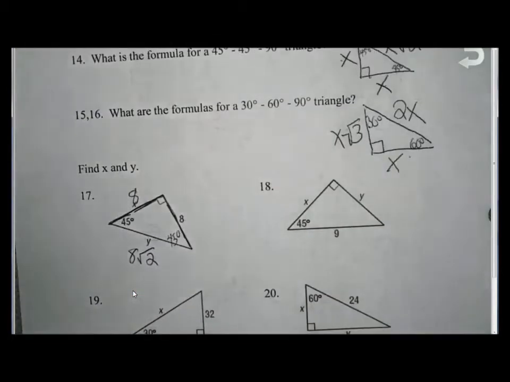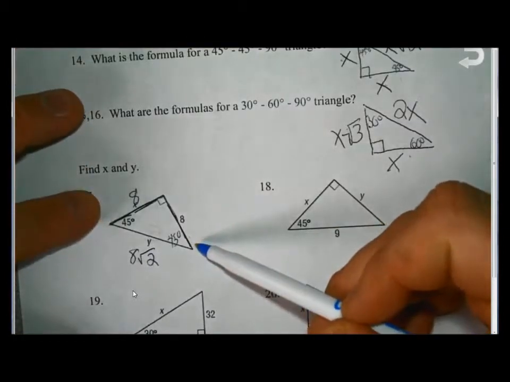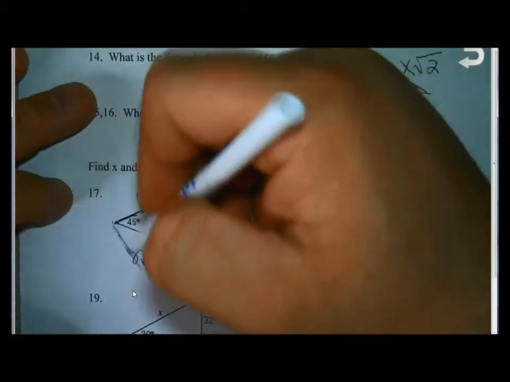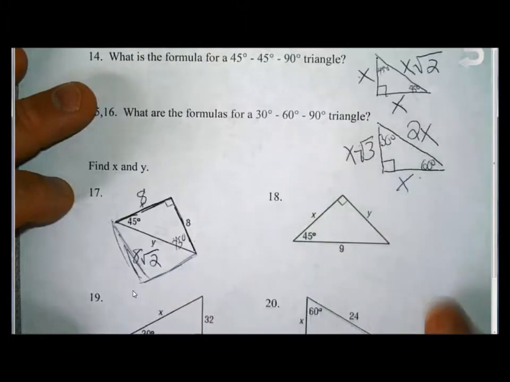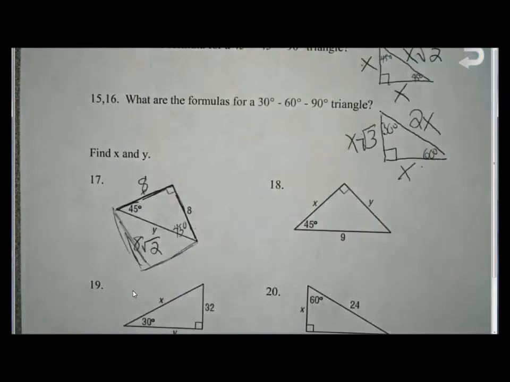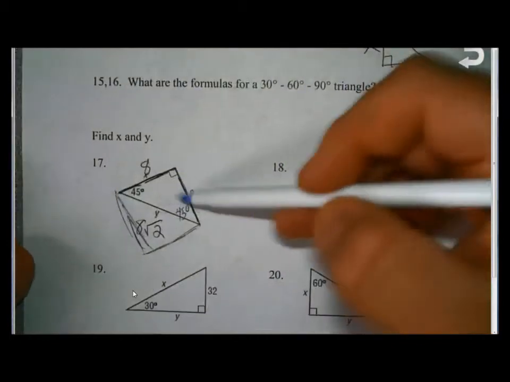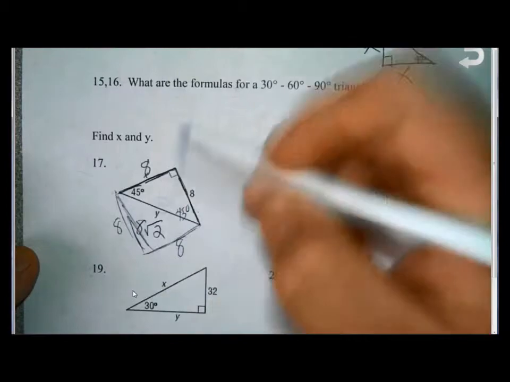And you guys also see how this is half of a square? Does everybody understand that? Like, if I take this picture and go like this, now obviously I'm not a good drawer, but you see how that would be a square? And that's the idea, is that you start understanding that these triangles are half of squares. And so this side is 8 and this side is 8.